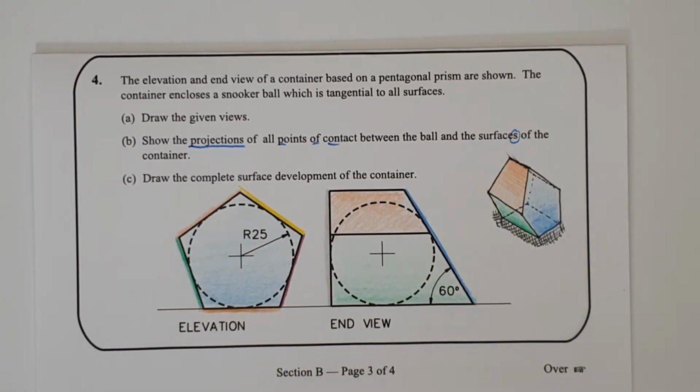So that's just getting into the terminology there of part B. Show the projections, meaning in all orthographic views, projections of all points of contact between the ball and the surfaces, not just any one surface. It's all 7 in this case, all 7 surfaces. Now we might as well get started.